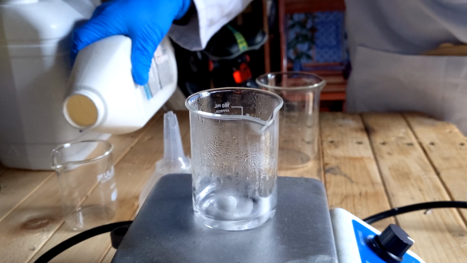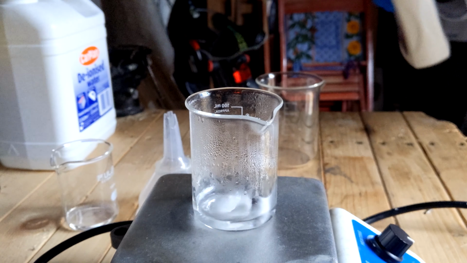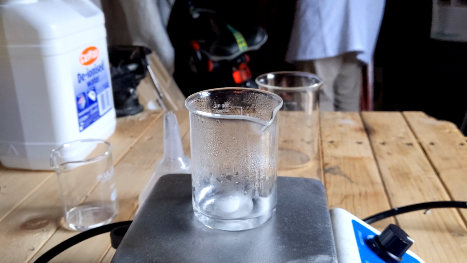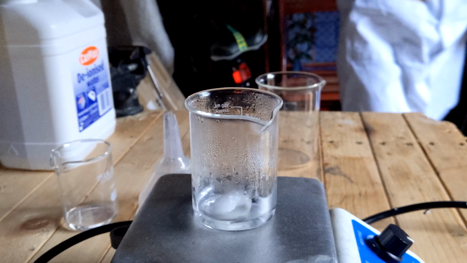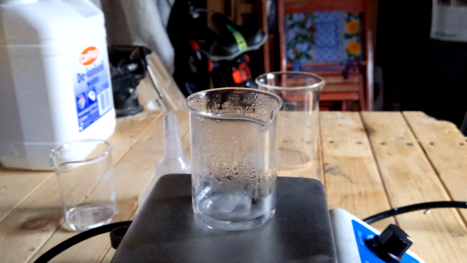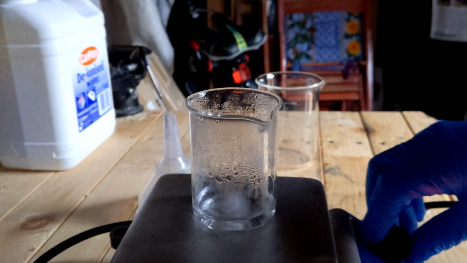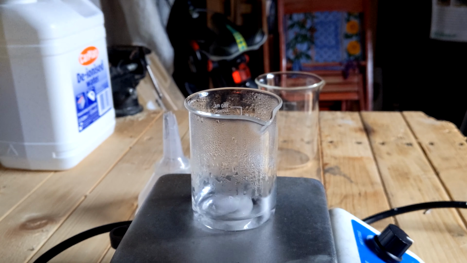So measuring out some hydrochloric acid. You need about the same volume of hydrochloric acid as you have solution. Now, strictly speaking, this didn't have to be heated, but I just did it to make it dissolve faster, which I didn't show, but yeah. It's not that hot, it's just slightly warm. So here, add the acid.